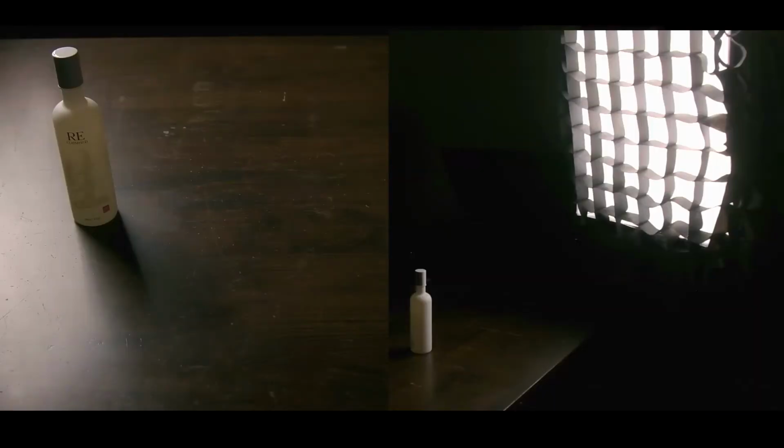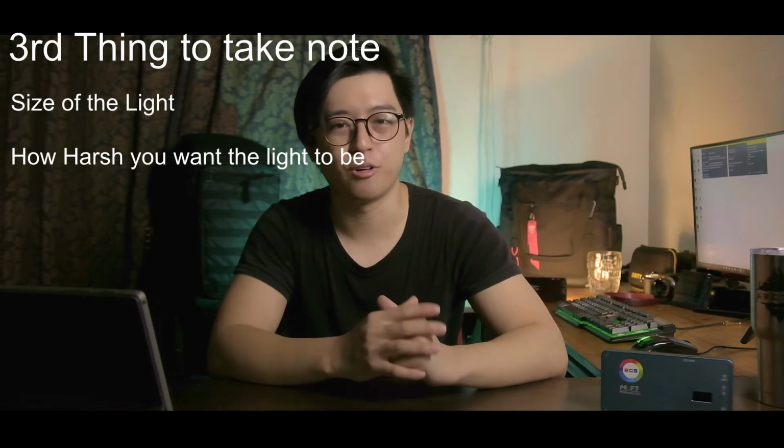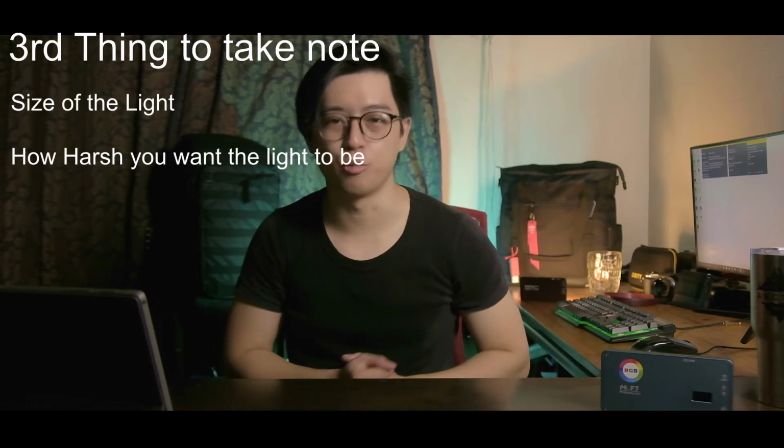So what has this got to do with the size of the light? Generally, the smaller the light source, the harsher the shadow. And the bigger the light source, the smoother the shadow will be. And that is the third thing to look out for, size of the light and how harsh or soft you want the light to be.